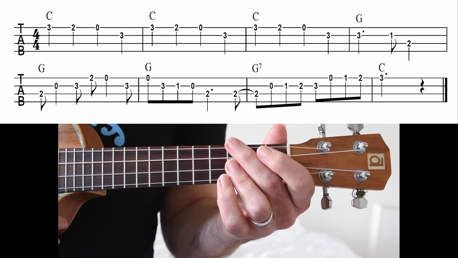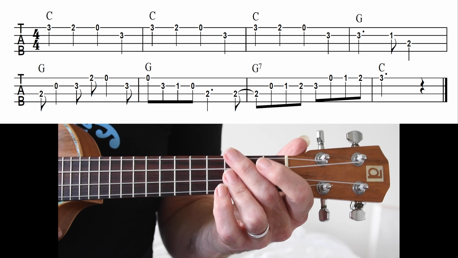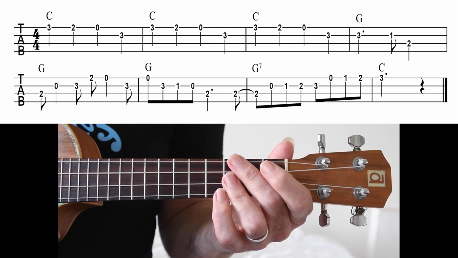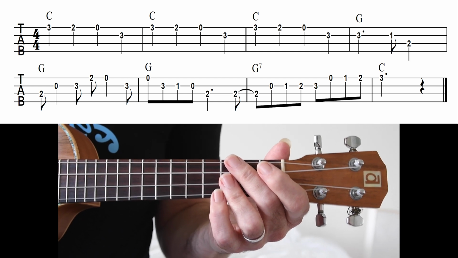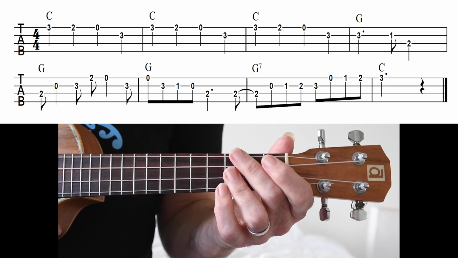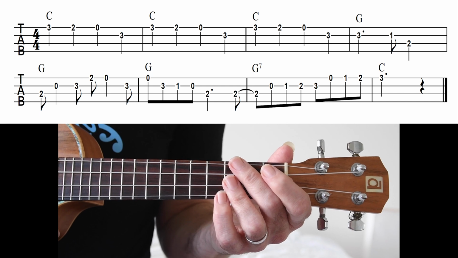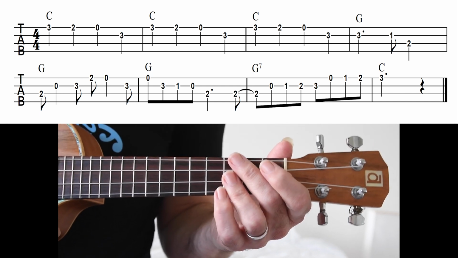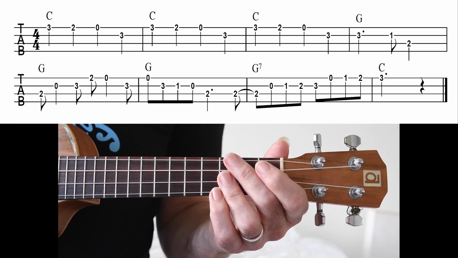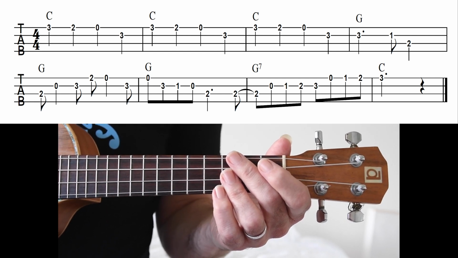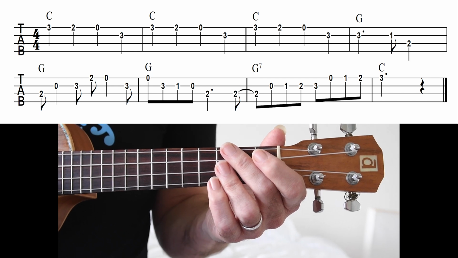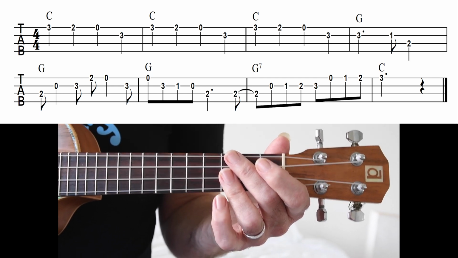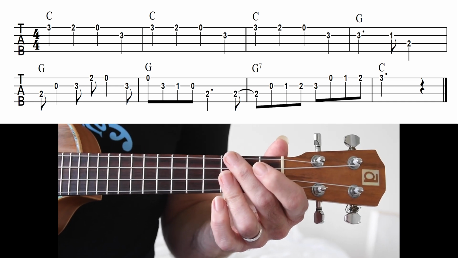So here's an actual piece of music in tablature form. It's the song Kiwilele, which in all the ukulele festivals to date has been the opening piece by Kevin Fogarty, Kiwilele, and there's a written solo in there. So I'm just going to explain how that works.